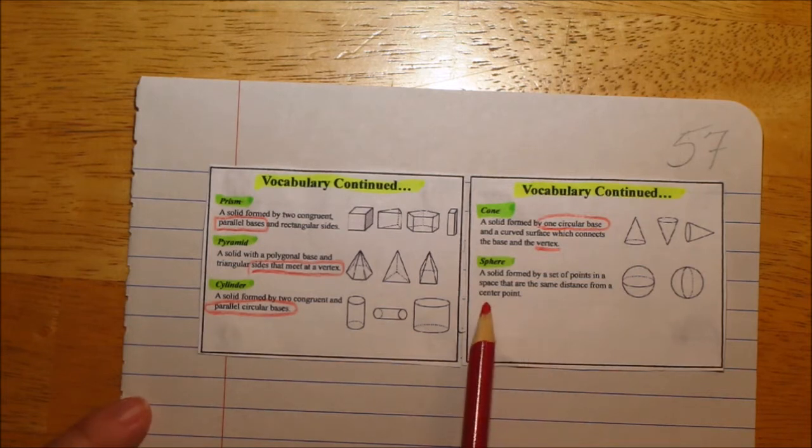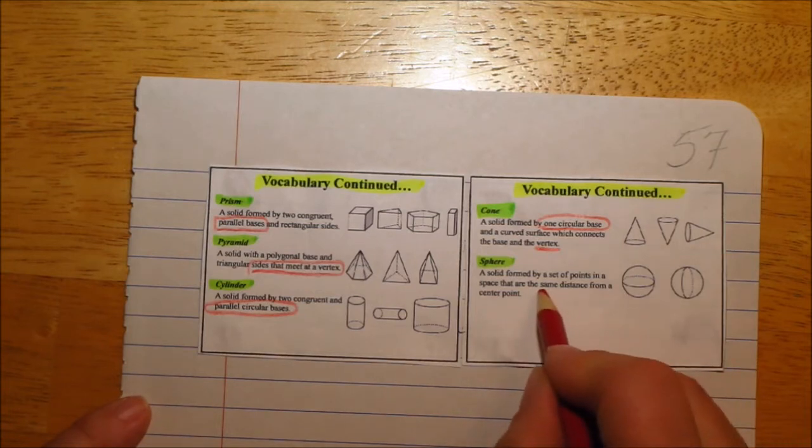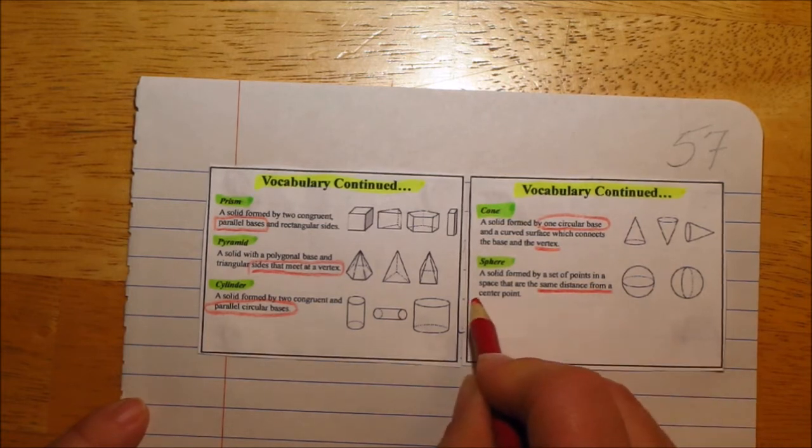So here it says a solid formed by a set of points in a space that are the same distance from a center point. So I'm going to underline same distance from a center point.